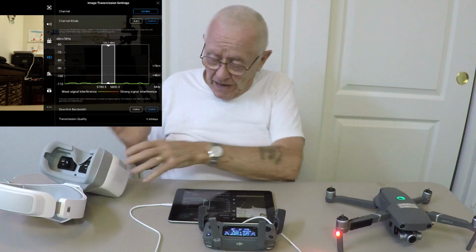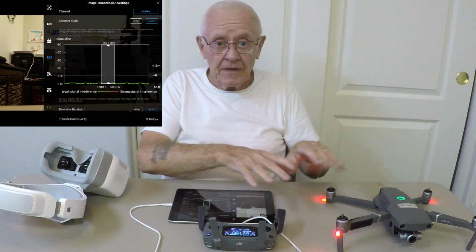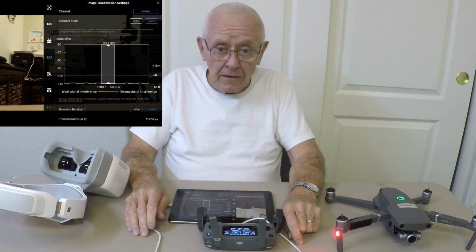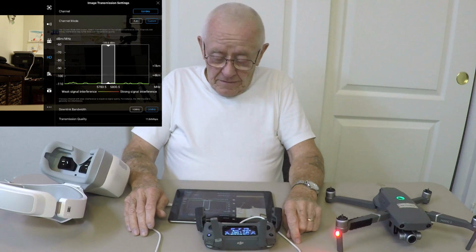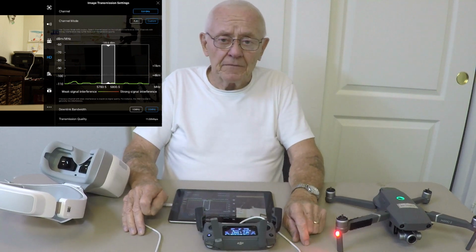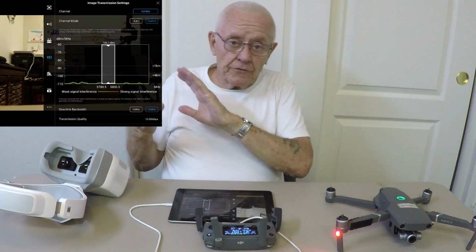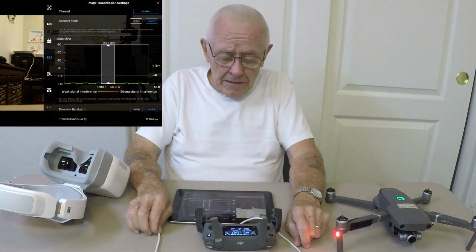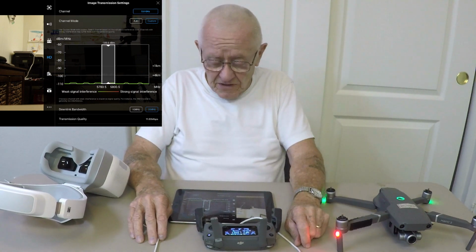When you bind the goggles to the system, you're locked in on 2.4 gigahertz Wi-Fi. Now, that was a little bit disappointing to me, because I've been flying over at the park and it didn't lose signal because it was close by, and I wasn't in a neighborhood full of houses and Wi-Fi's.